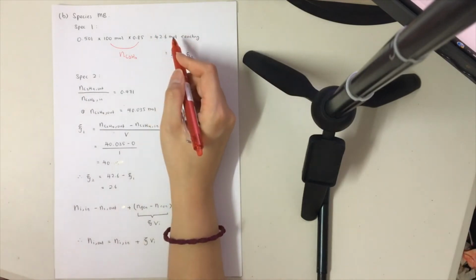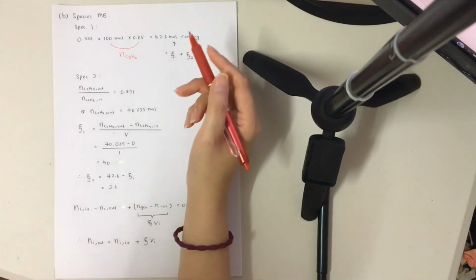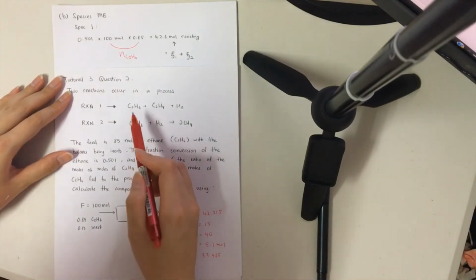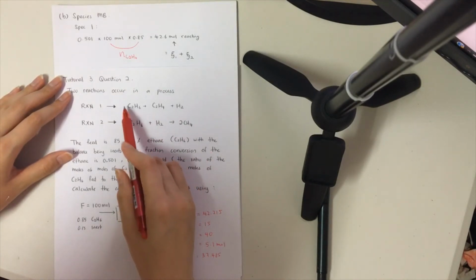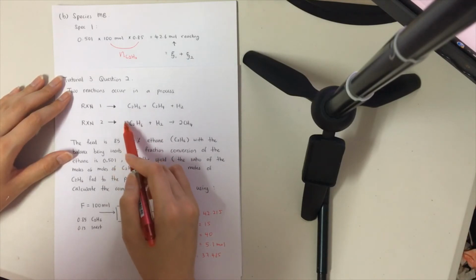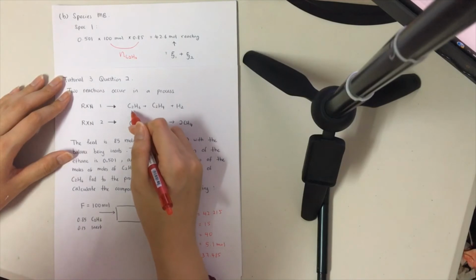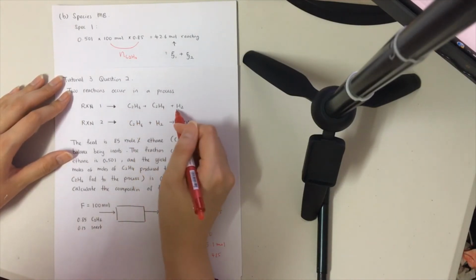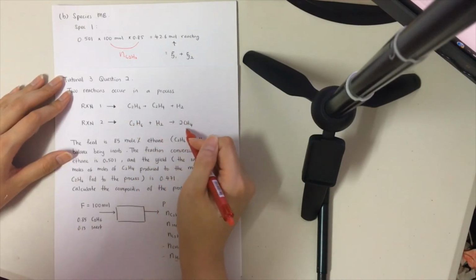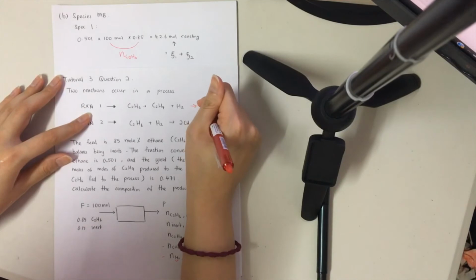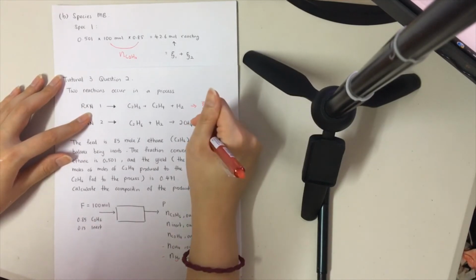So what does this mean? If we look at the equation again, C2H6 is involved in two parallel reactions, because the C2H6 that remains over here may react with the hydrogen over here to form CH4. Therefore, for reaction 1, we will have one extent of reaction.